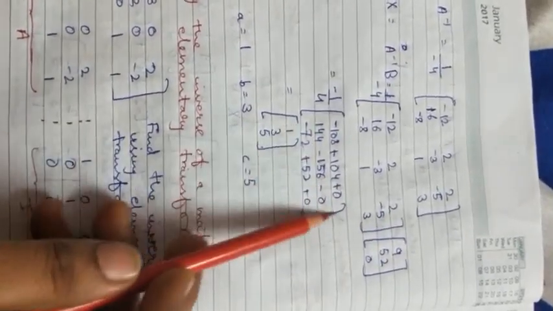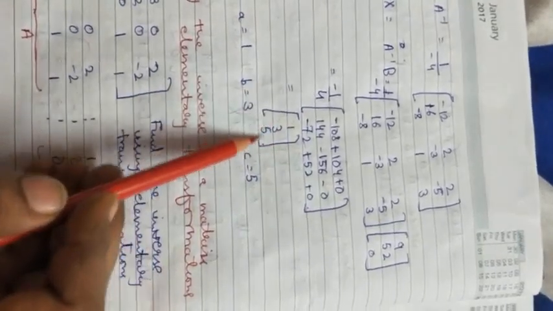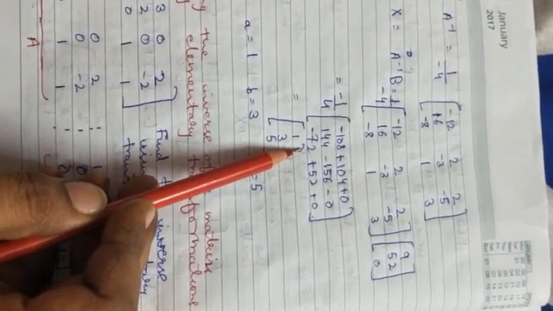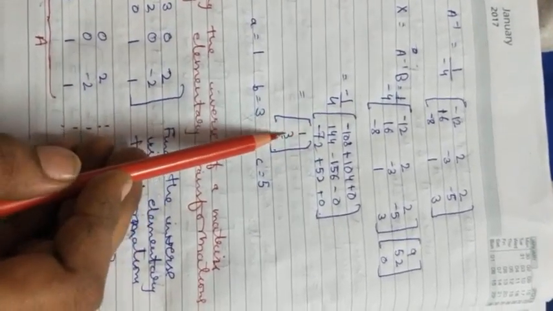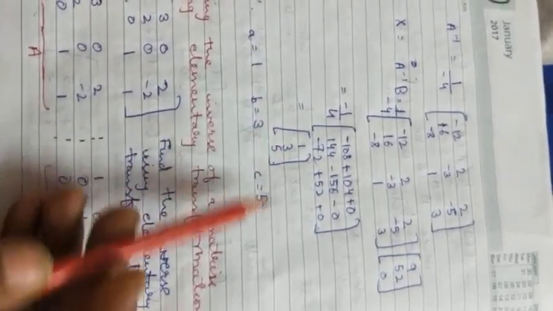Algebraic addition and subtraction of this and then division by minus 1 by 4 gives you this. Now my X was A, B and C, a column matrix. So A takes the value of 1, B takes the value of 3, C takes the value of 5.